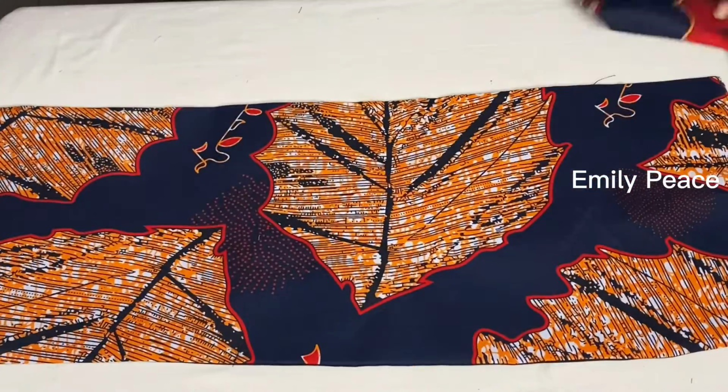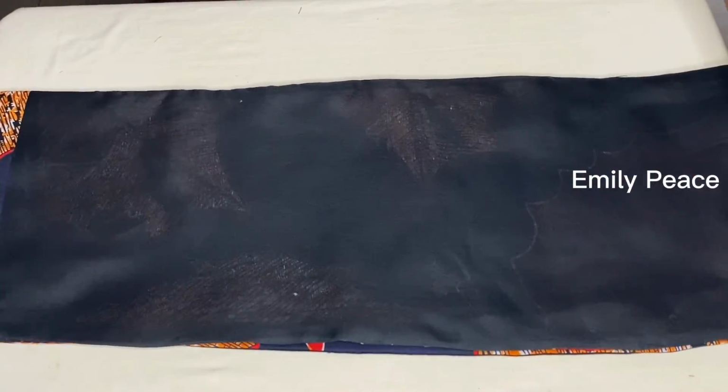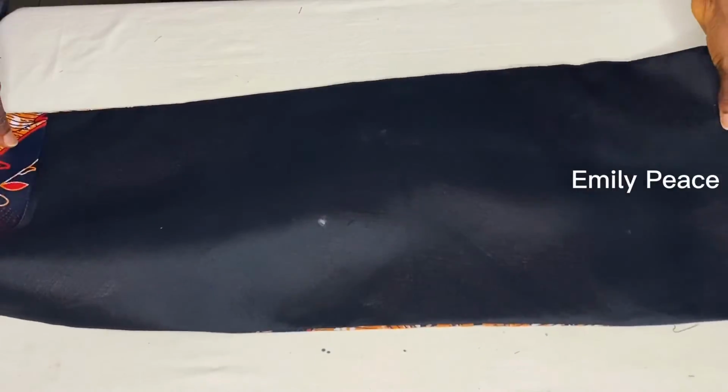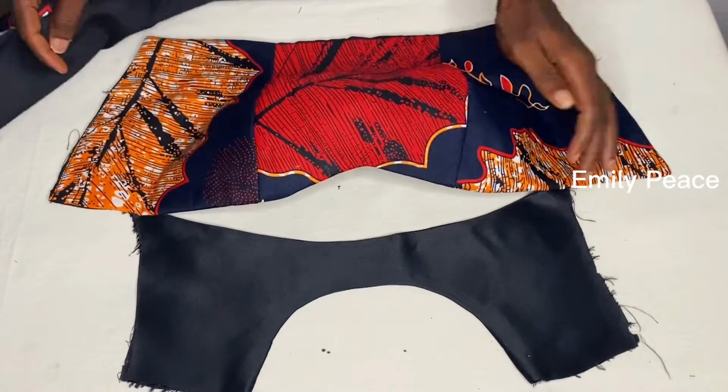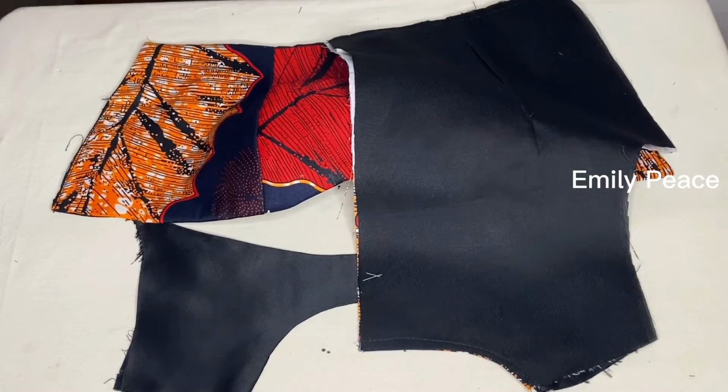So I'm just going to couple these pieces together because the major focus of this dress is to show you how to make a keyhole neckline, which I have done, and I hope you learned something in this video. So this is basically it. I'm going to couple this, and that's it for the video.